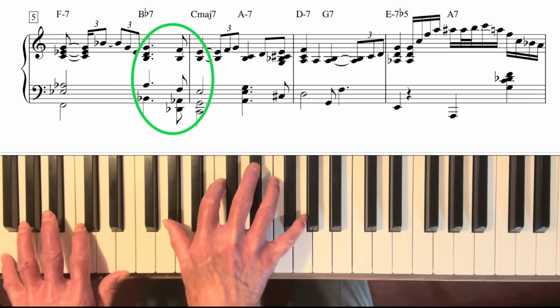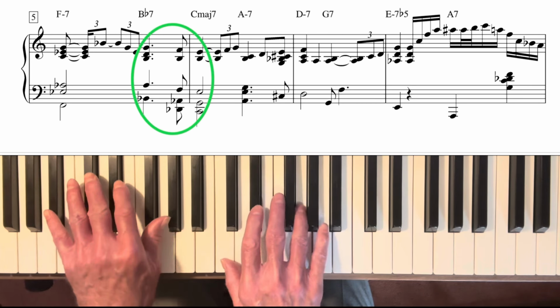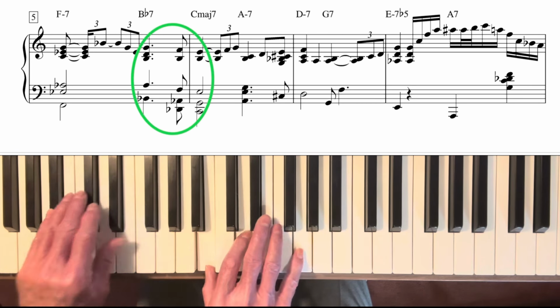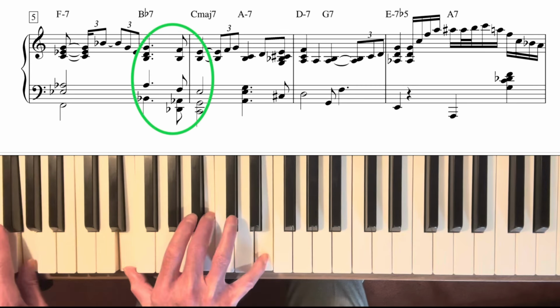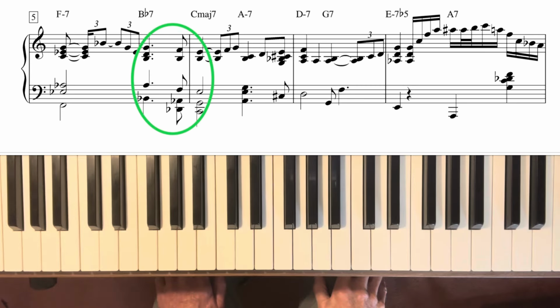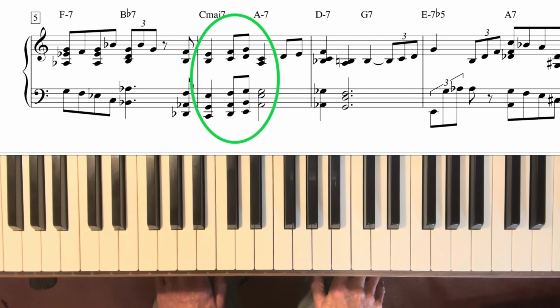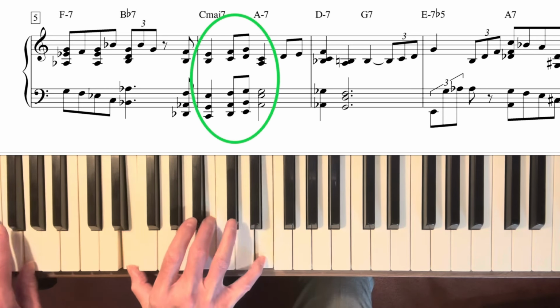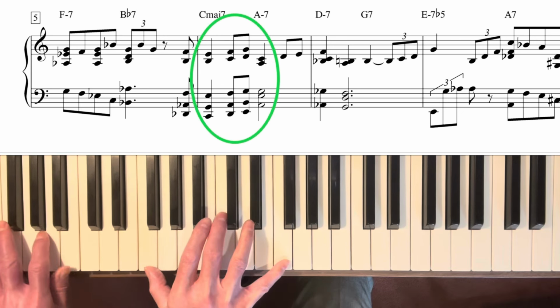So that sounds like this. I would just hold that a bit, and then in the upper advanced arrangement at the end of bar 5, he once again uses the D flat 7 chord to approach C major 7 at the beginning of bar 6, and then plays this.